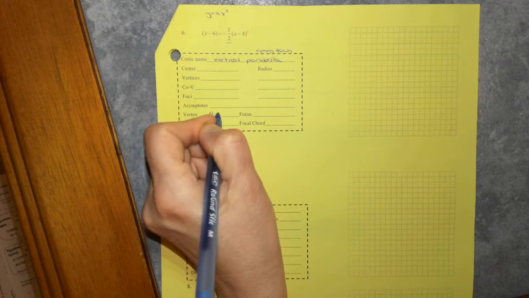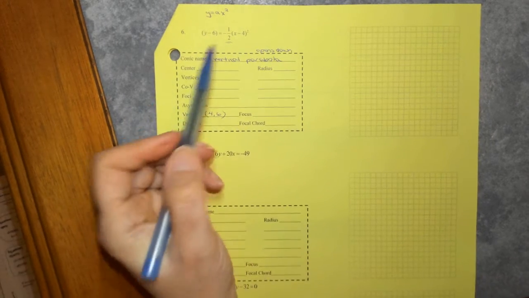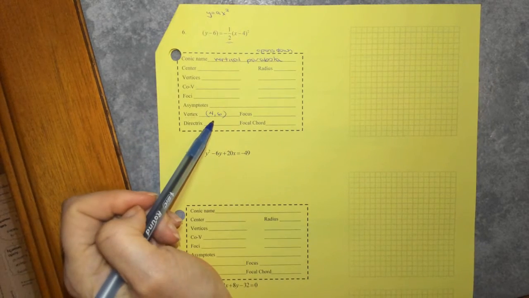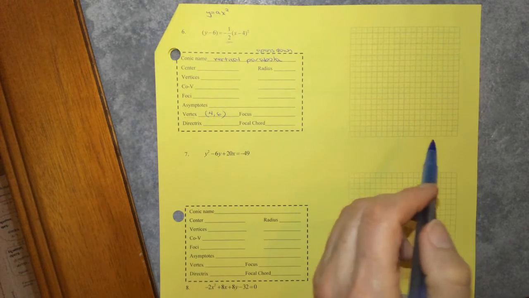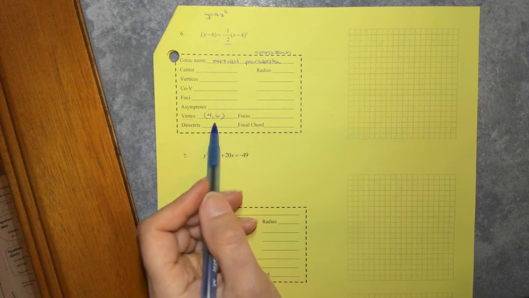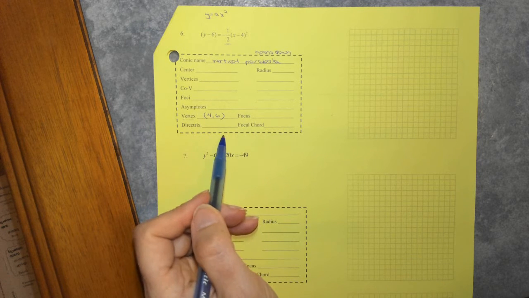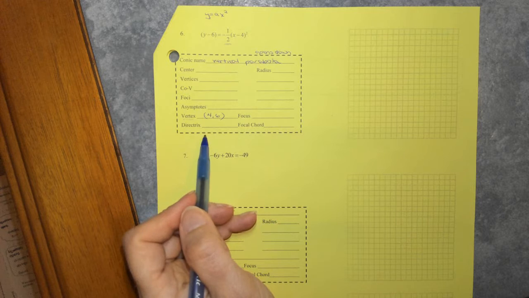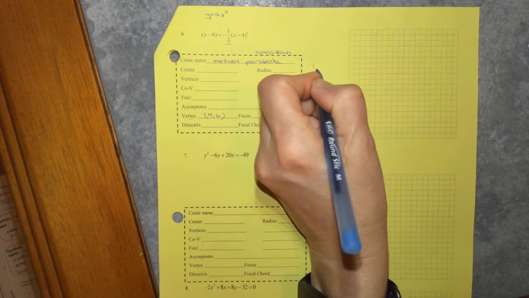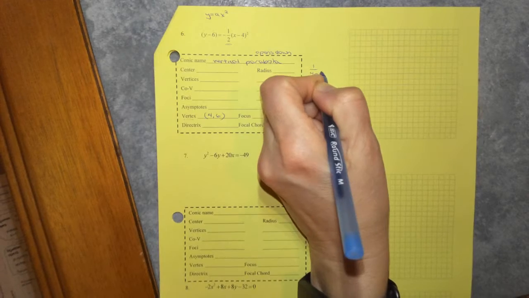So our vertex is going to be at (4, 6). Again, you can see the shift on the x is 4, the shift on the y is 6. Okay? And at some point here we'll get ready to make a graph, but I don't think I'm ready to do that until I have a little bit more information about where some of these other things are. So I'm going to go ahead and give myself that space to write my relationship with p.